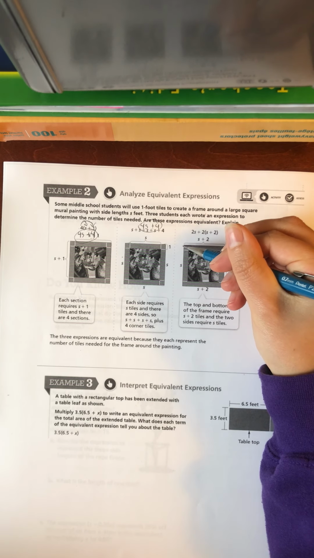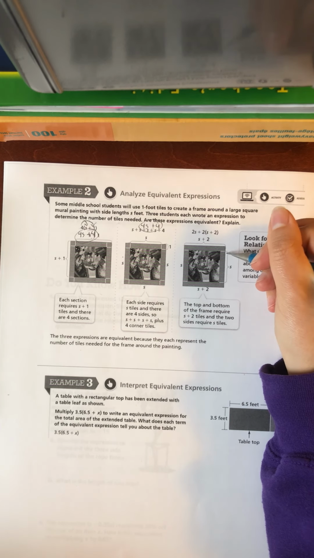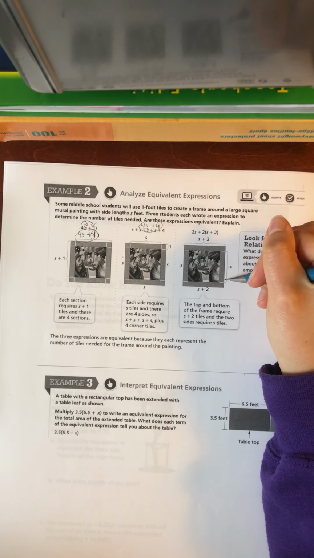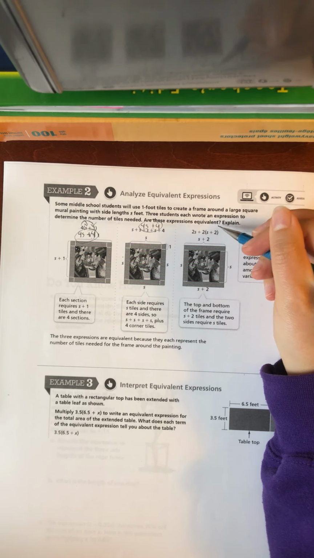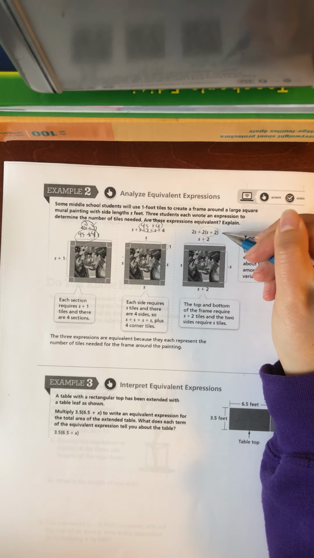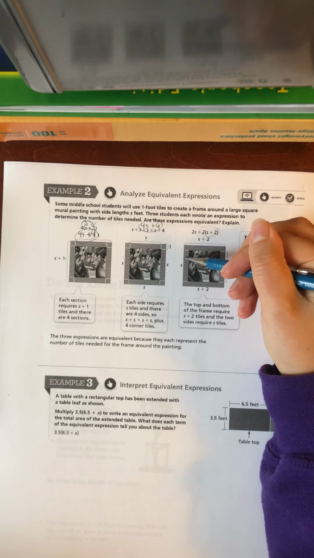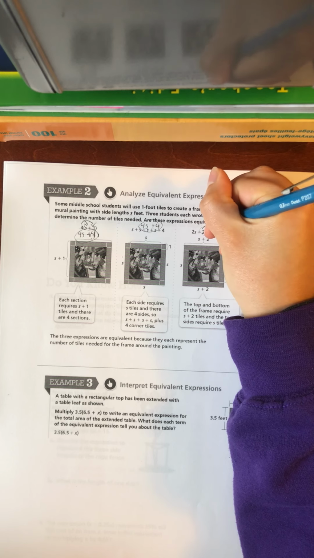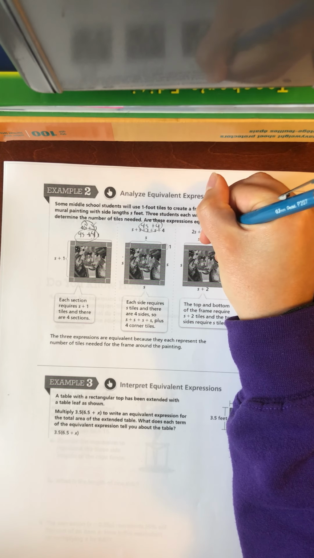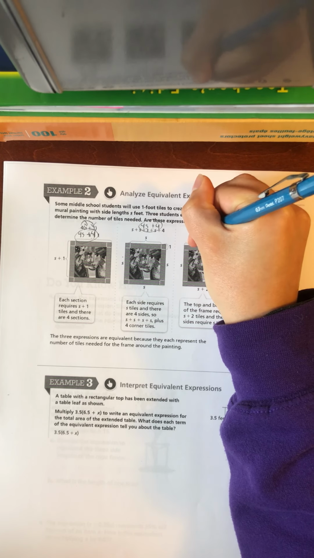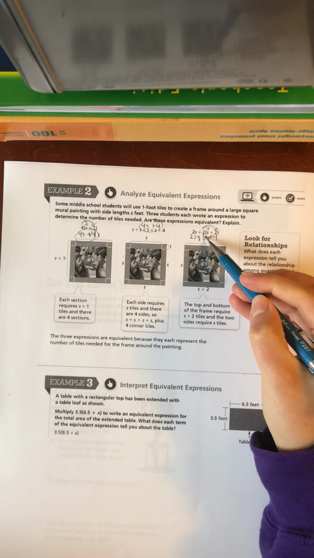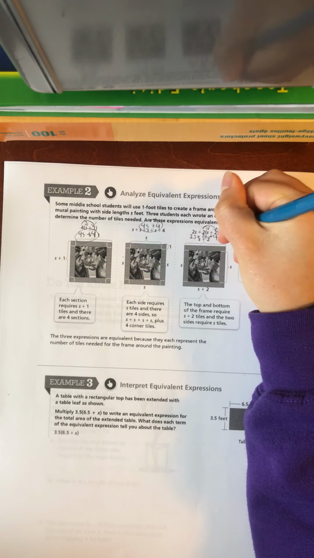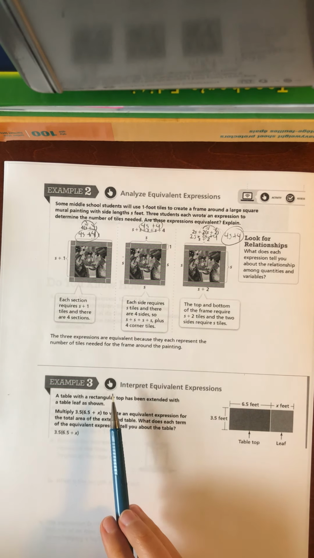Same expression, equivalent. This one is saying that from here to here is S plus 2, from here to here is S. So we have S plus 2, there's 2 of those. So that's where this part came from. And then we have 2 S's. If we distribute this, this becomes 2S plus 4 plus the 2S in front. So 2S plus 2S is 4S, and then plus 4. So they're all equivalent expressions.